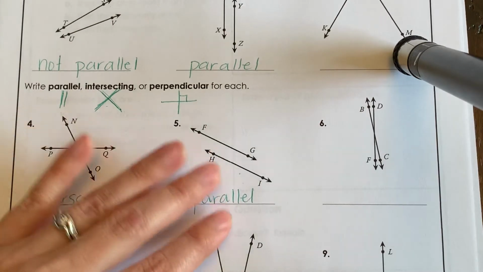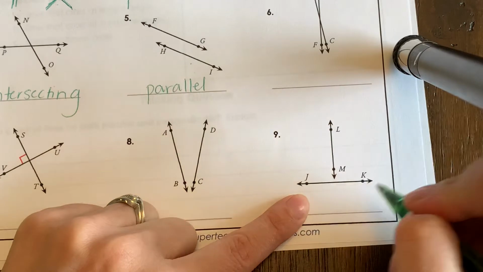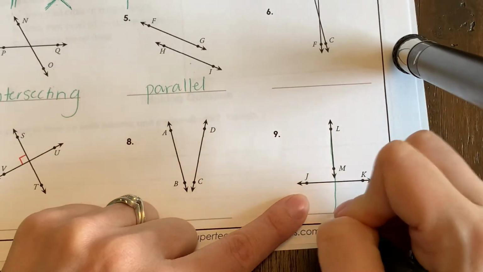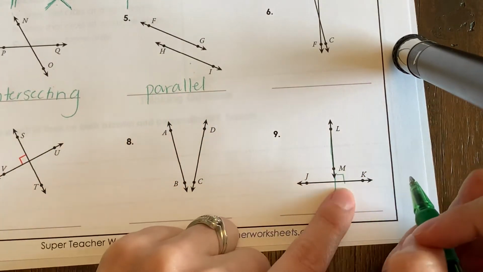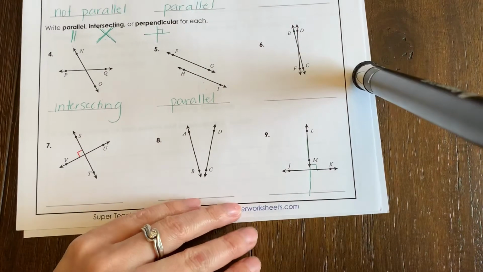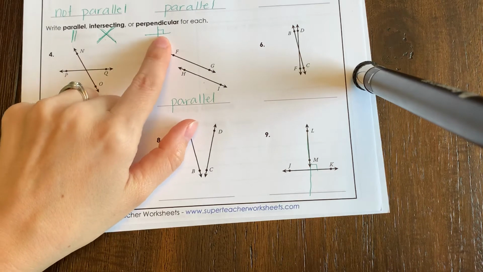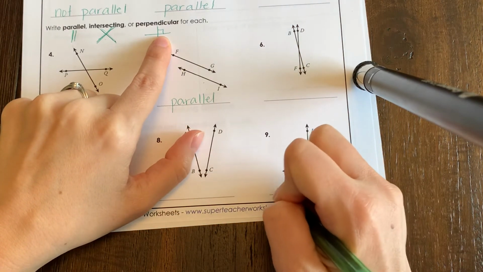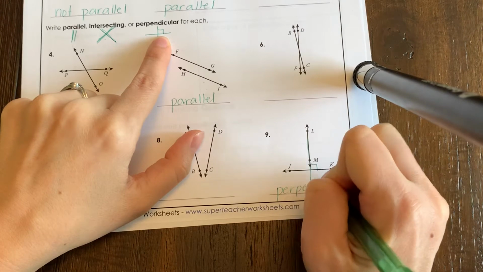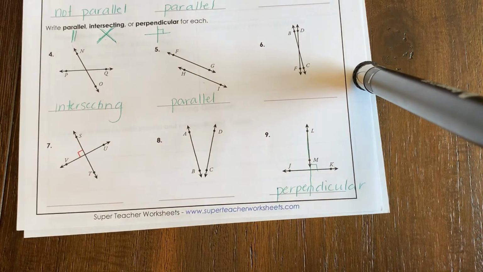And I'm going to give you one challenge one down here. Number 9, LM and JK. If this were to go straight down, it would make a square in the corner. So what is that one called? Parallel, intersecting, or perpendicular? Yeah, it makes that little right angle. It makes that square. So it is perpendicular. Good, perpendicular.